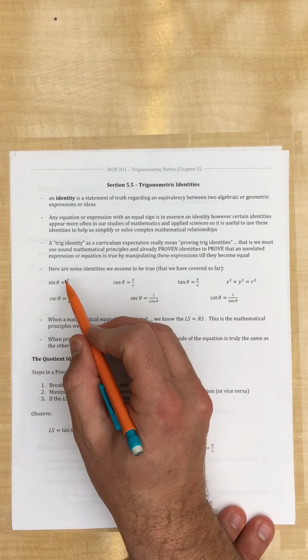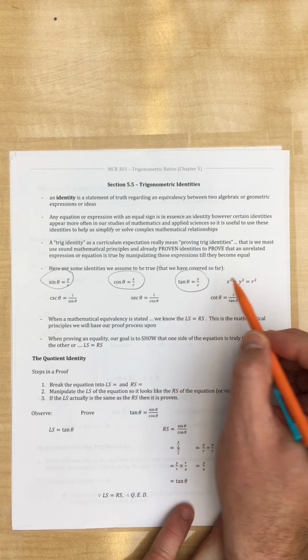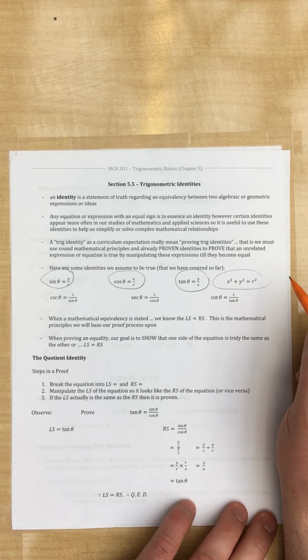So some proofs that we already know are the definitions of sine, cos, and tan. We also know the Pythagorean Theorem. That one's definitely a geometric identity that relates to sine, cos, and tan and the unit circle. We also already have relationships for the reciprocal trig ratios. Cosecant is r over y, which is also 1 over sine theta. Secant is r over x, or 1 over cos. And cotangent is x over y, or run over rise, and that's the same thing as 1 over tan.